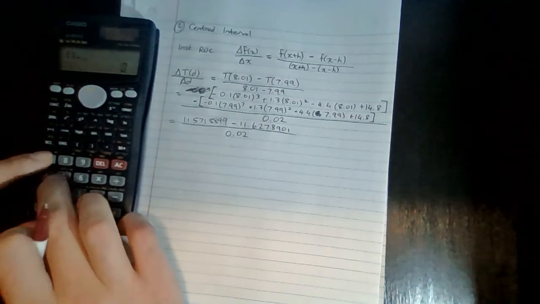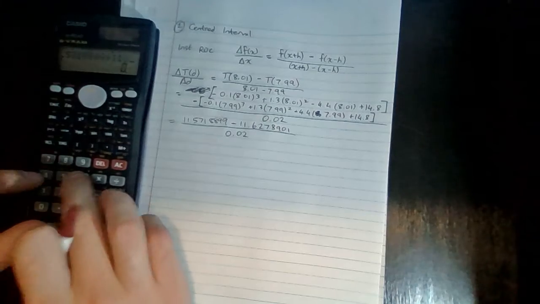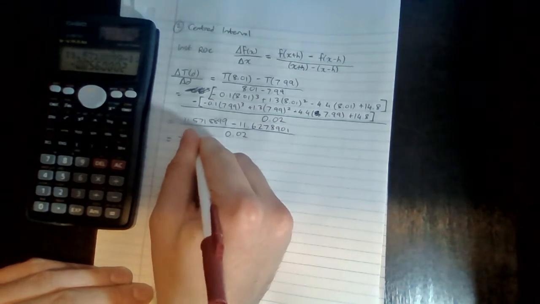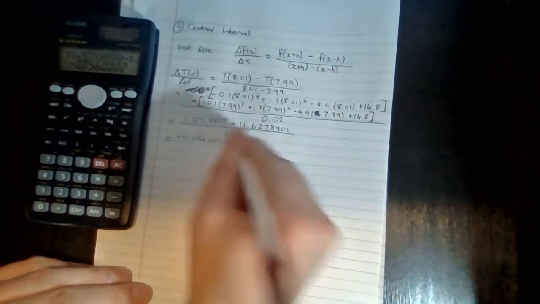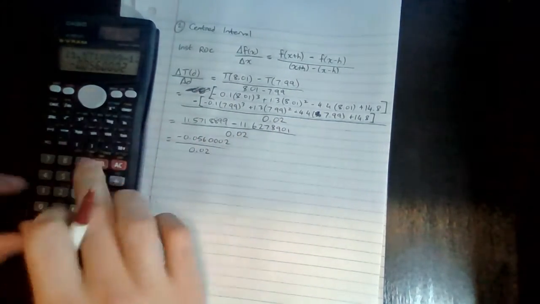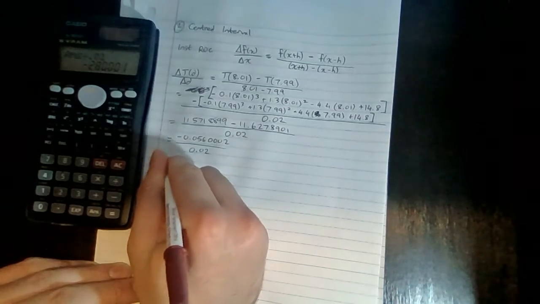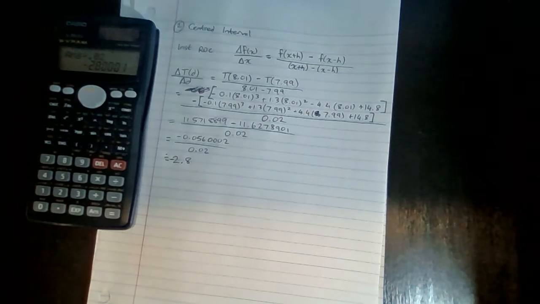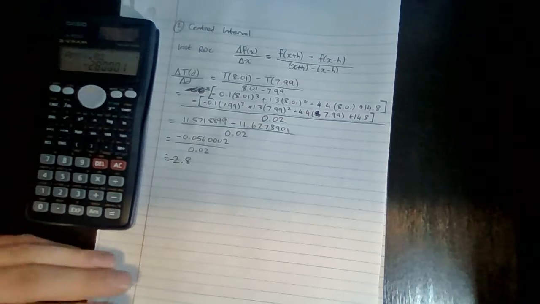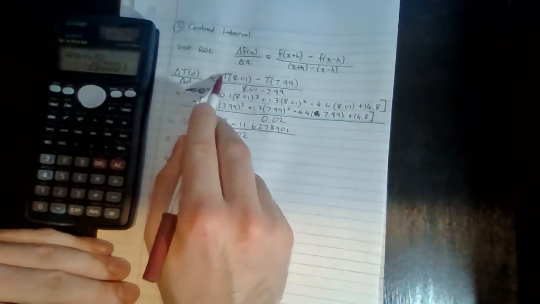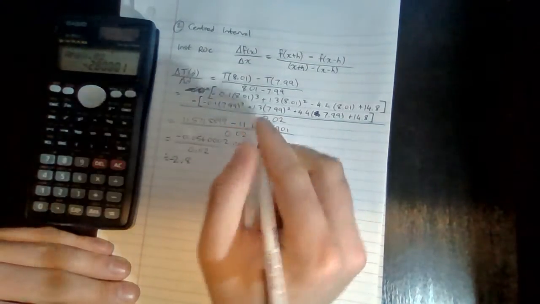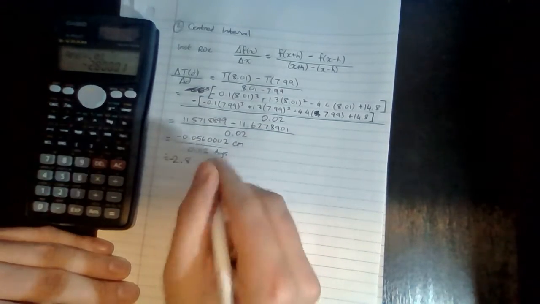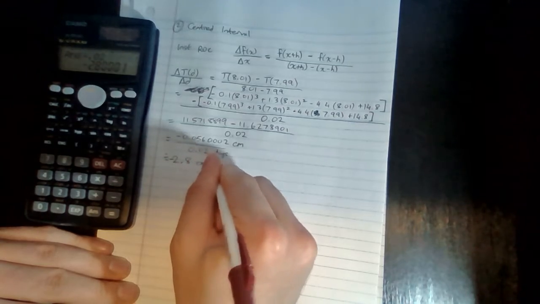11.5718899 minus 11.6278901 is negative 0.0560002, all over 0.02, which is approximately negative 2.8. Again, T is ice thickness in centimeters. D is time in days. So this is negative 2.8 centimeters per day.